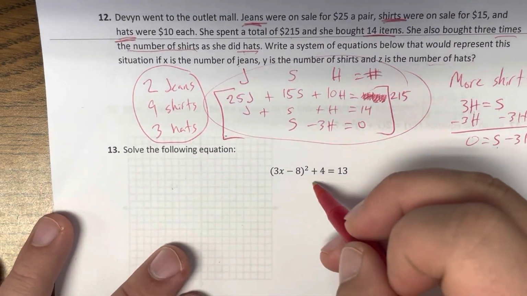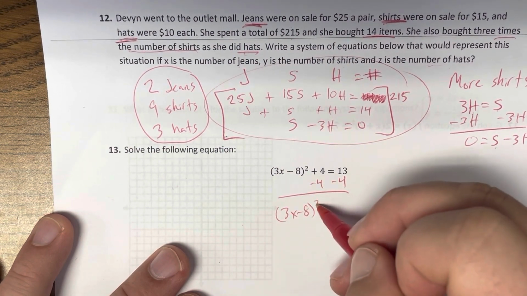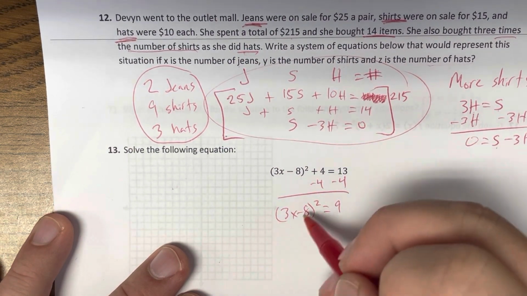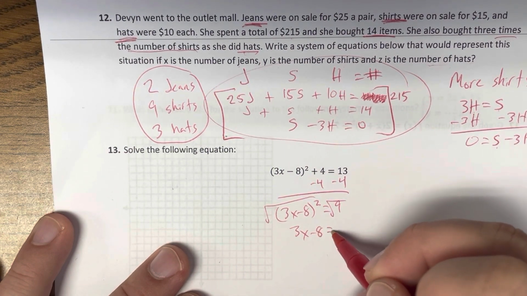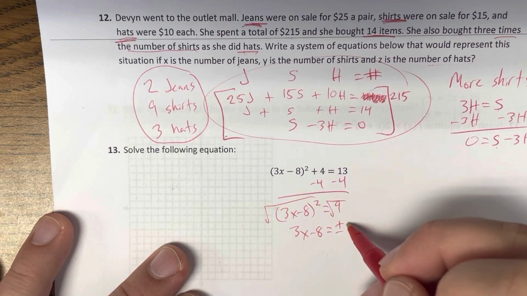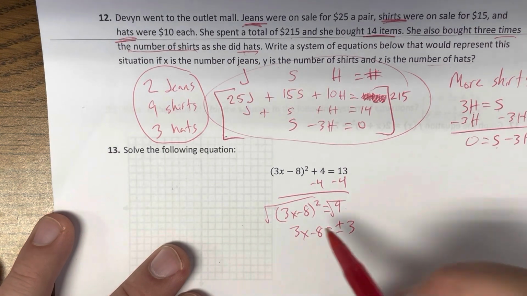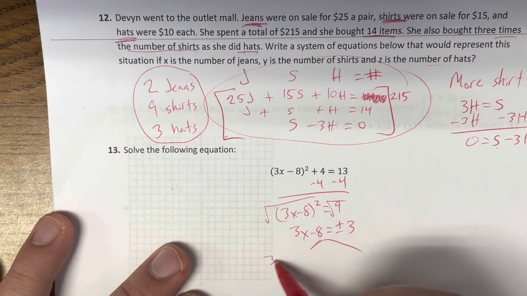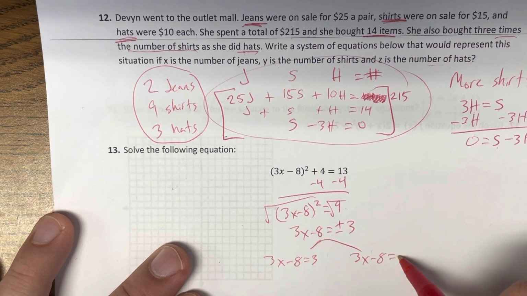Solve the following, and so we'll subtract 4 over. 3x minus 8 squared is equal to 9. To get rid of the squared, we'll take the square root of both sides. And anytime I go square to square root, I'm always going to put a plus or minus in front. Because 3 squared is 9, but also negative 3 squared is 9. It could be either one of those. And so now I'll branch it and solve for each. So 3x minus 8 equals 3, and 3x minus 8 equals negative 3.